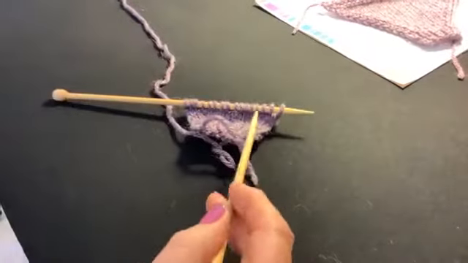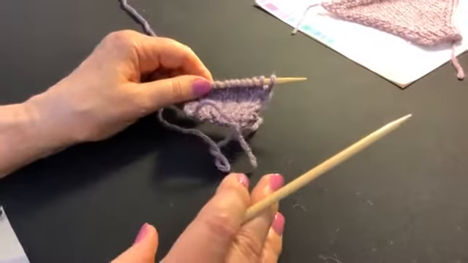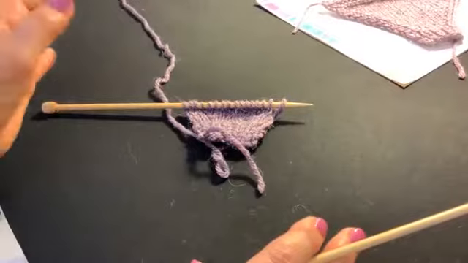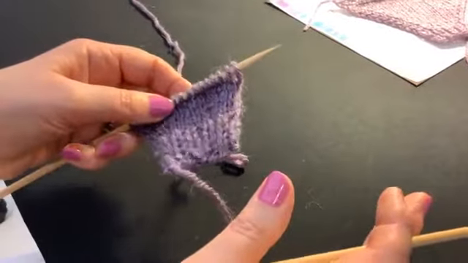So it's probably not the best choice if you want to increase as you go along, because it is going to be visible. But if you're using a fancy or a textured yarn, it's not going to show. But again, another reason to do a little swatch so that you can see. Okay, let's move that one out the way.